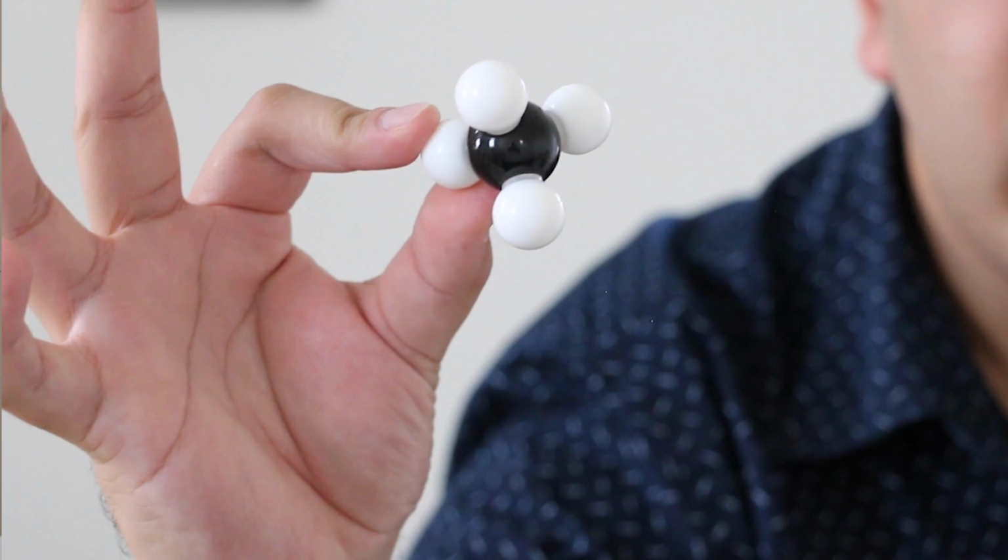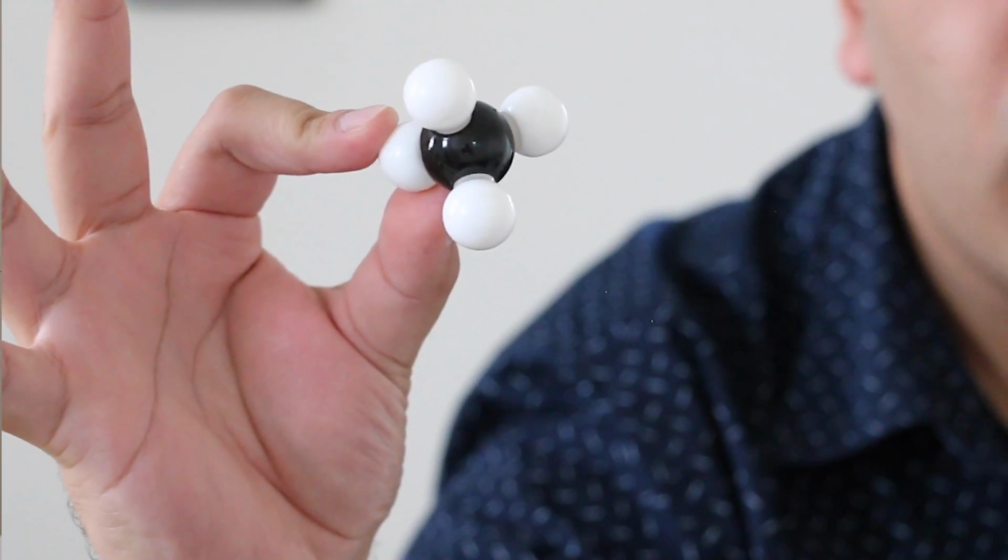Now you can have all sorts of different kinds of molecules. For example, this right here is CH4. The black orb is going to be our carbon, surrounded by four hydrogens, which makes a CH4 molecule, also known as methane. So, water, methane, these are examples of molecules. And what that means is we can't see this with the naked eye. We can see water for sure, but we can't see the individual molecules of water.